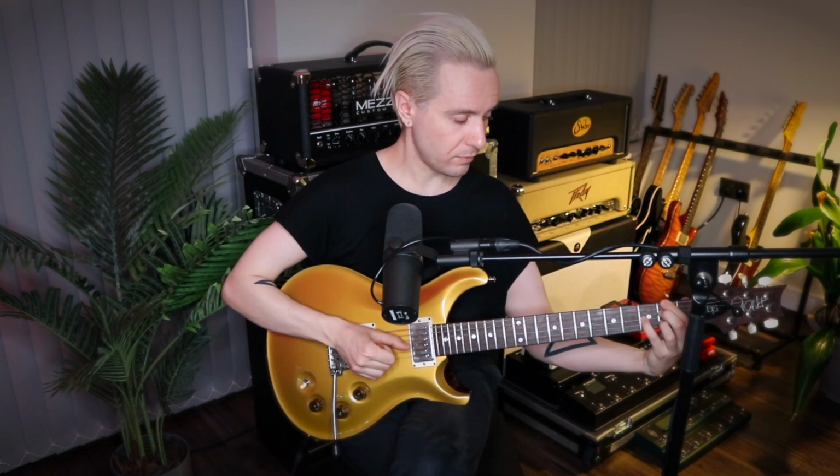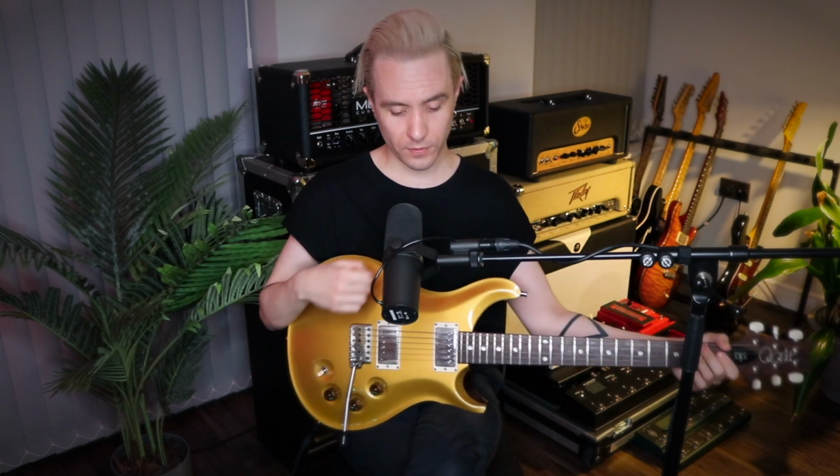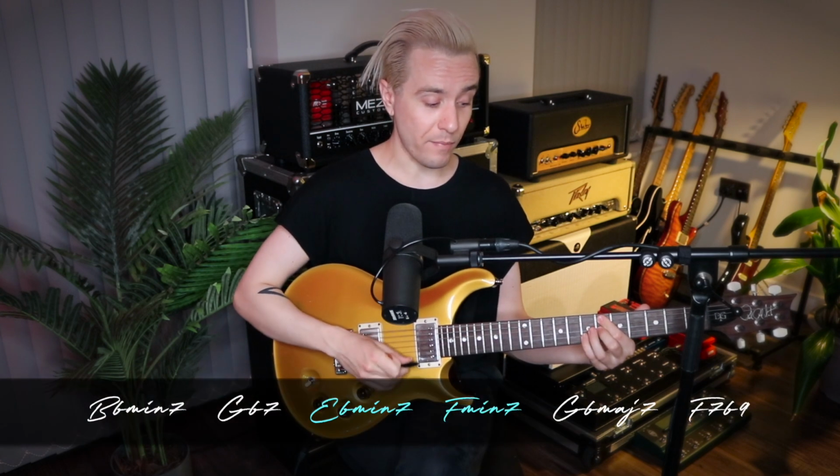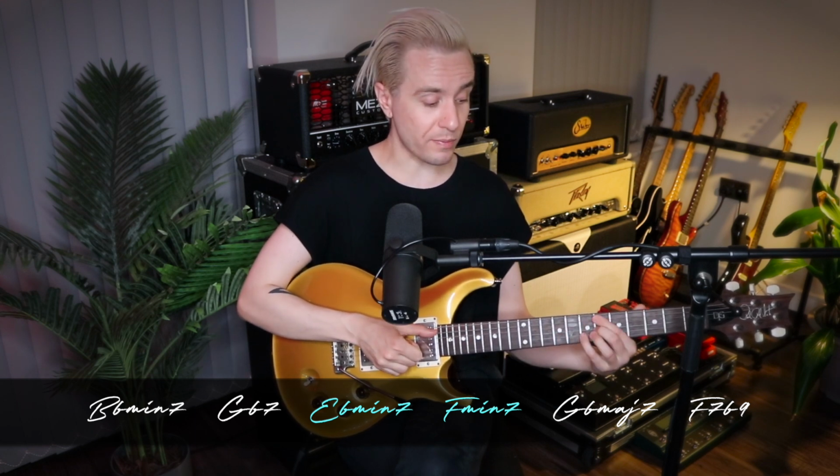So if we cast our mind back to our progression for this track, do we have any of those clues present? Well, yeah, we do, because we've got E flat minor 7 and we've got F minor 7. So if we think about the chords within a major key, and we know that that is 2 and that is 3, we work backwards from there, it means our 1 chord very well could be D flat major.